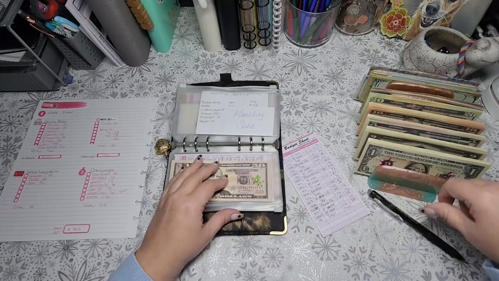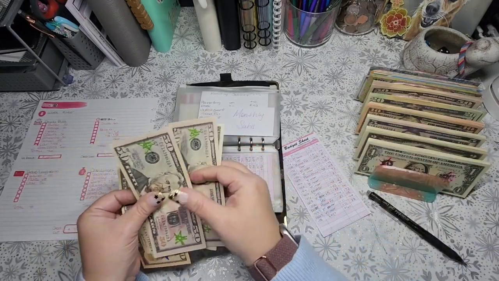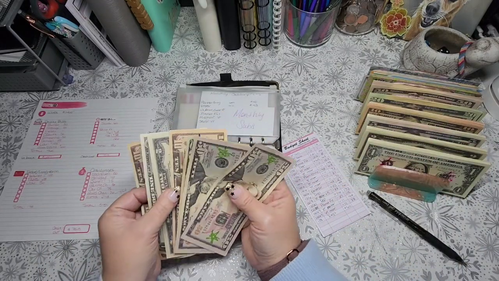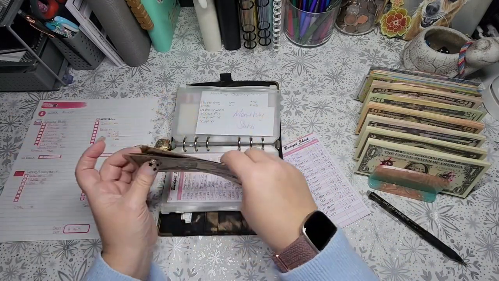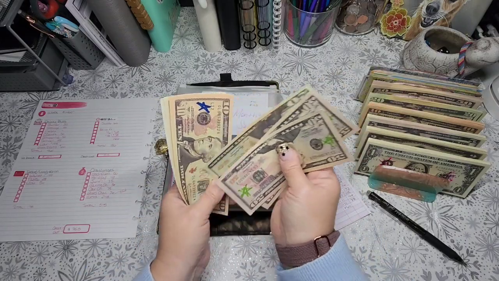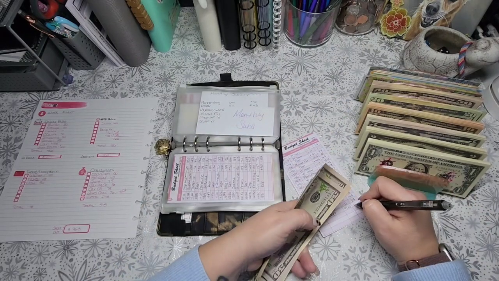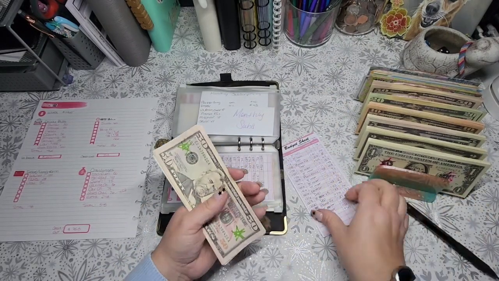We have 83 in there currently. So we now have 50, 100, 120, 30, 40, 42, 43. 143.